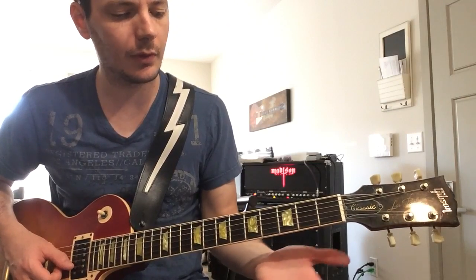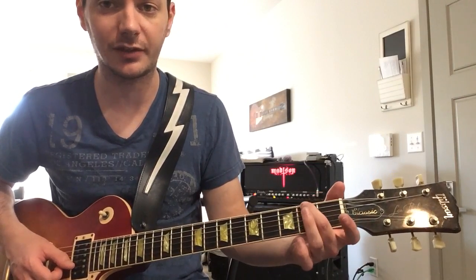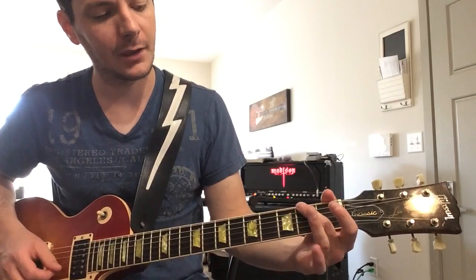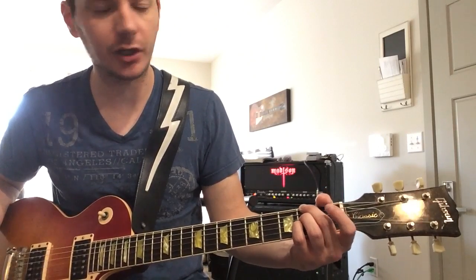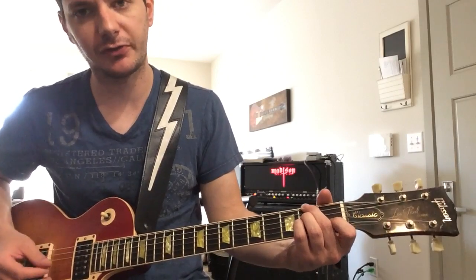And I'm going to use my second finger on the note F sharp, 2nd fret low E. Third finger, 2nd fret D. Fourth finger, 2nd fret G. And finally my first finger, 1st fret B.